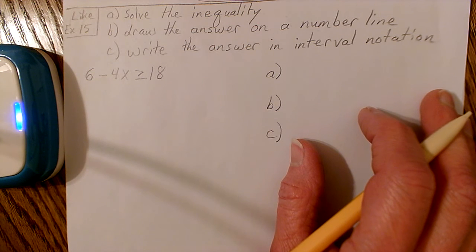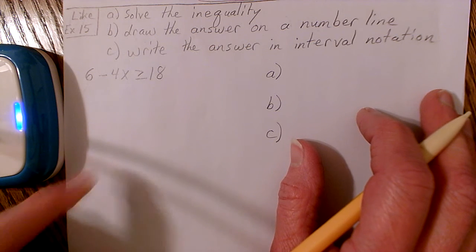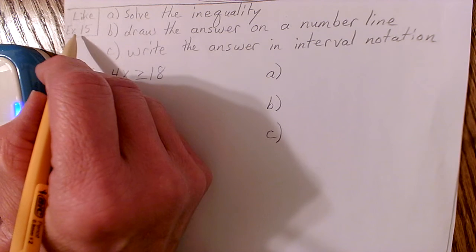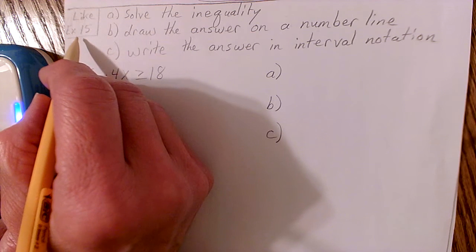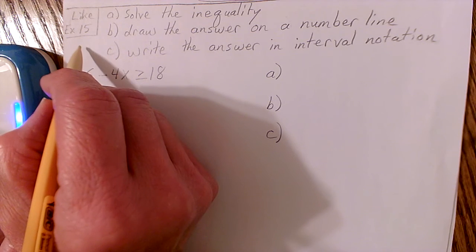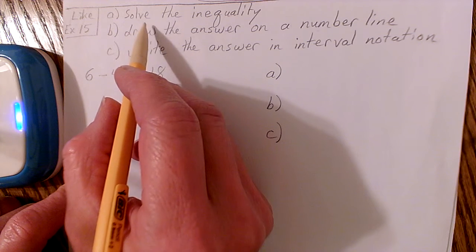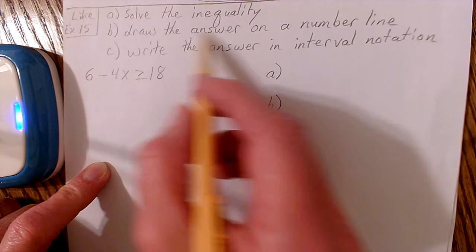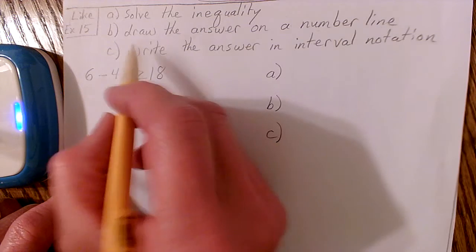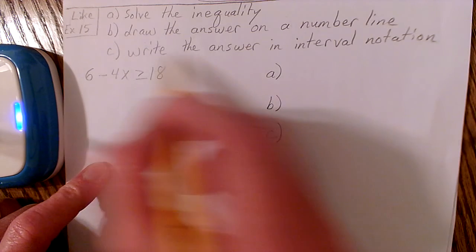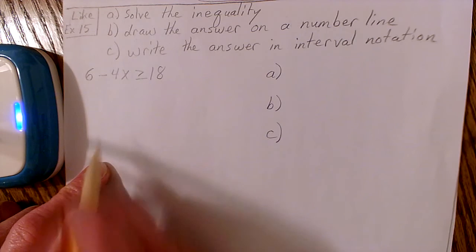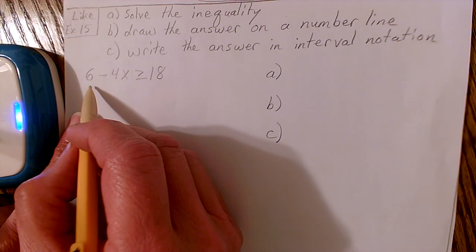Let's review problems with inequalities. This problem is going to be like example 15 on the in-class review for the comp exam. The directions are going to say something along the lines of: solve the inequality, draw the answer on a number line, or sketch the answer on a number line, and write the answer in interval notation. So here's a problem that's like number 15.